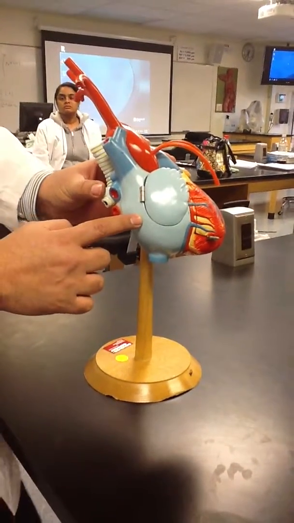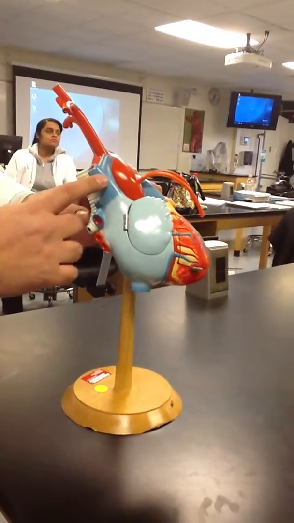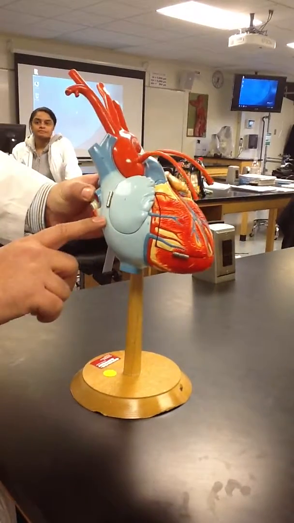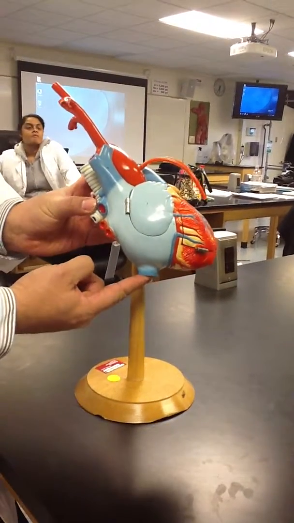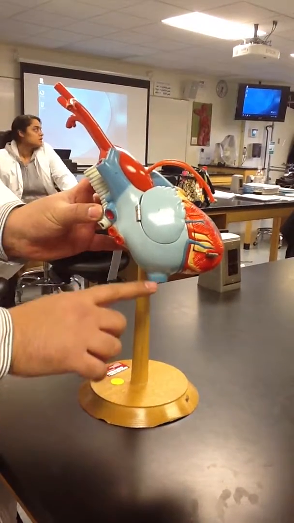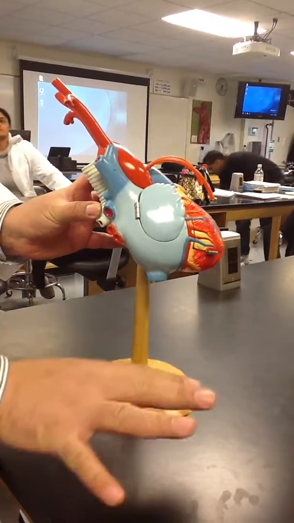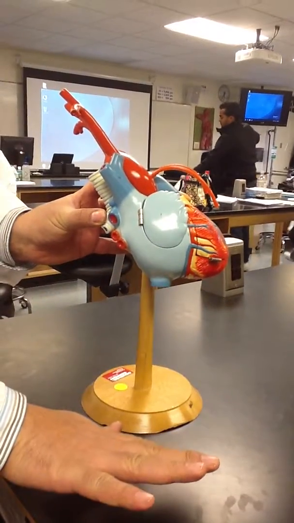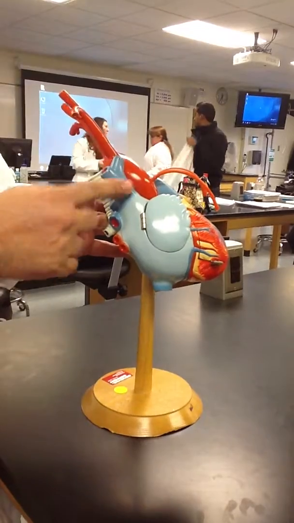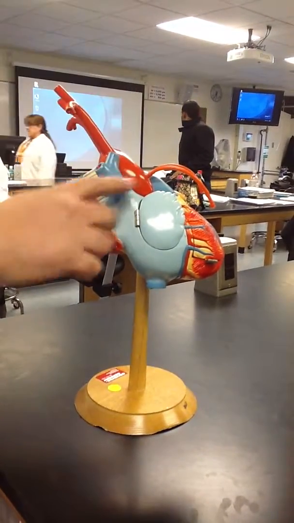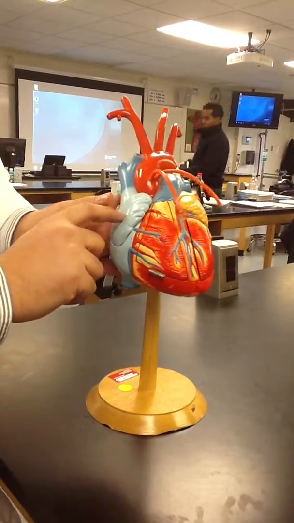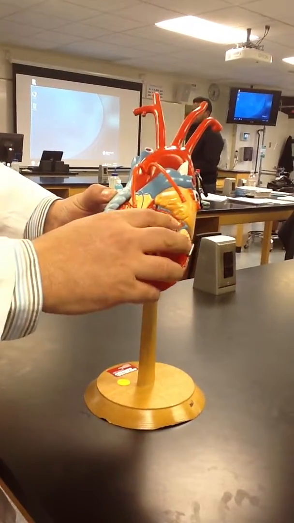Let's start with the right atrium. The superior vena cava will bring the blood to the right atrium. Okay? The inferior vena cava down here is going to bring the blood also to the right atrium. The inferior vena cava will collect the deoxygenated blood from the lower part of the body, which is any part that's inferior to the heart. And this is the superior vena cava that's going to bring the blood from anywhere above the heart. Both of them are going to collect the blood into the right atrium, and from the right atrium, it will go to the right ventricle.